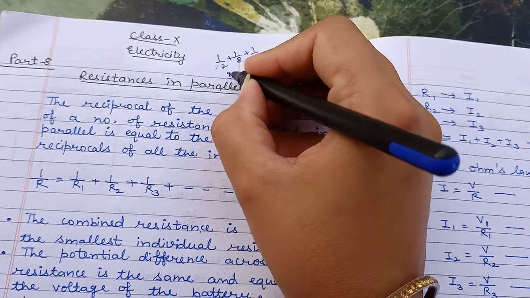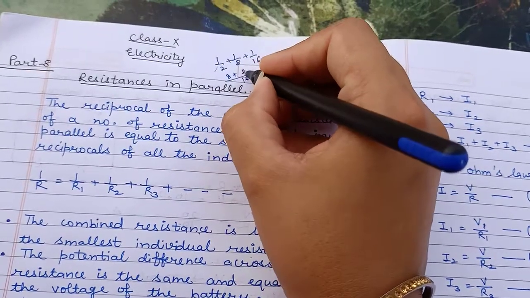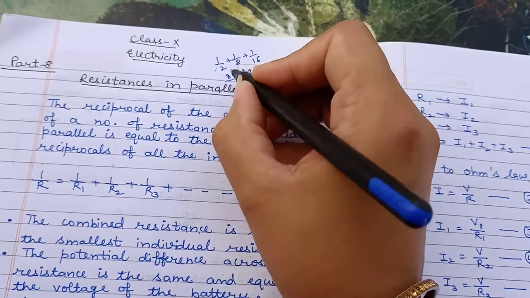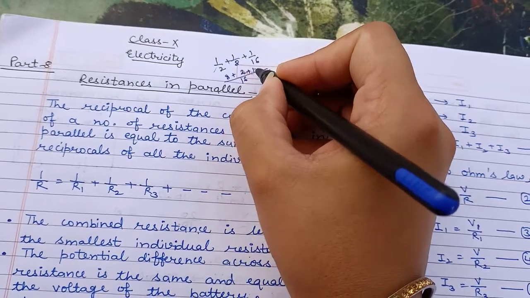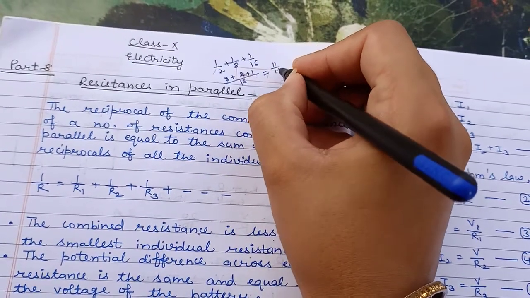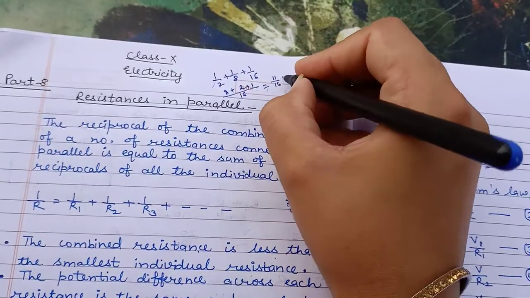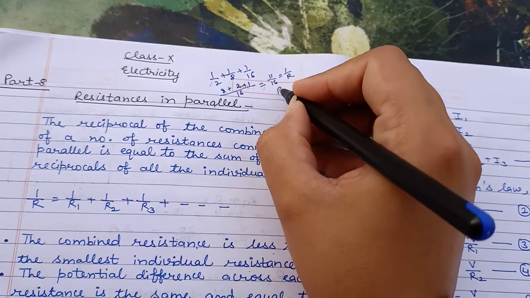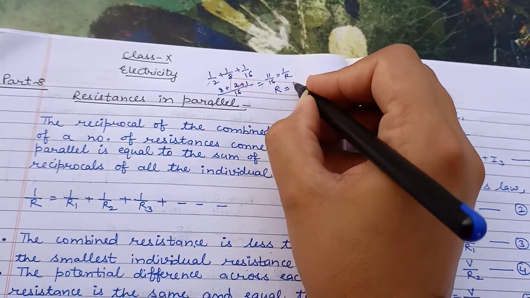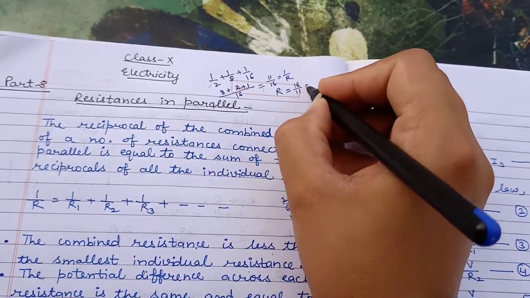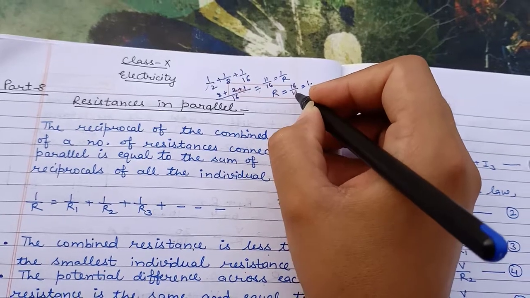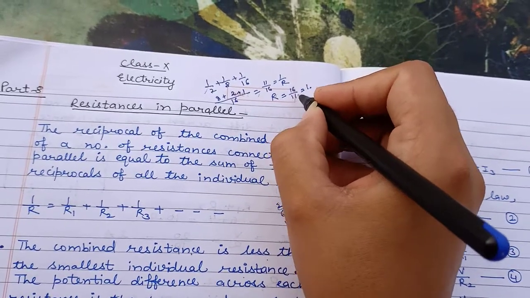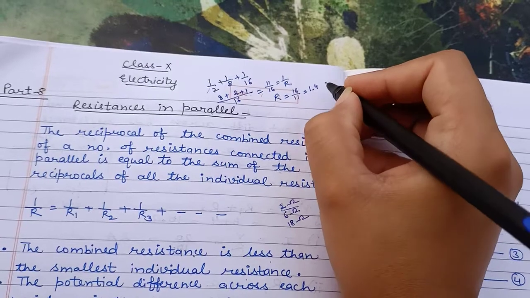2 8s are 16, 8 2s are 16, 16 1s are 16, 8 plus 2 is 10, and 1 is 11, upon 16. This is equal to 1 by R. So if we need to calculate R, R will be 16 upon 11. 11 ones are 11, the remainder will be 5, 11 fours are 44.